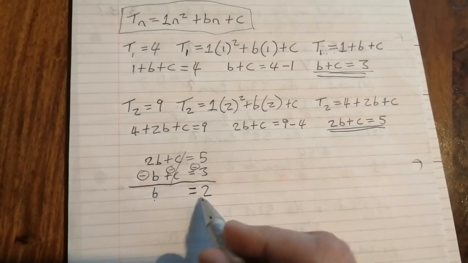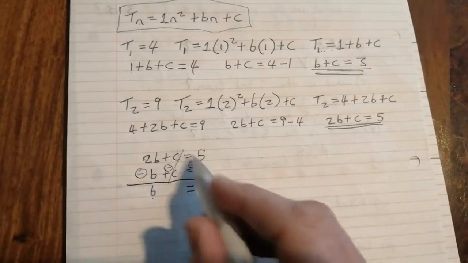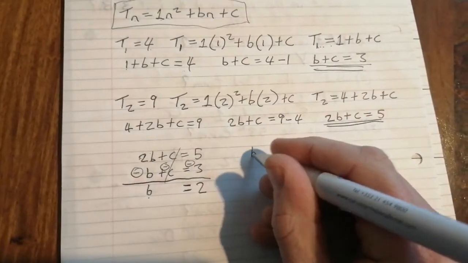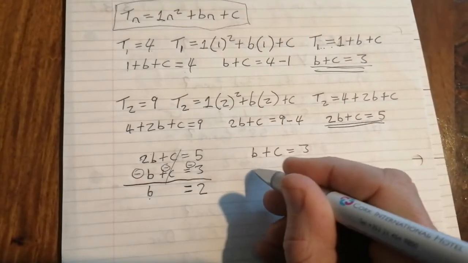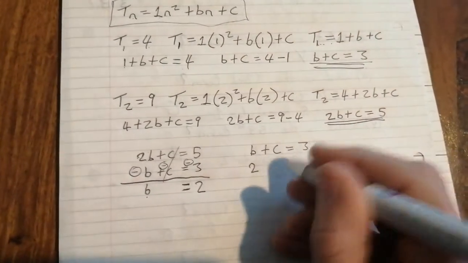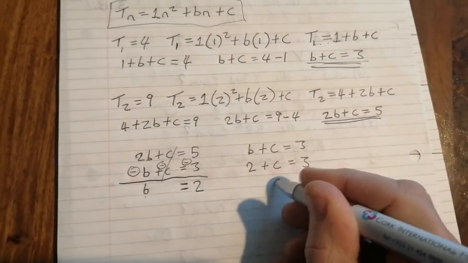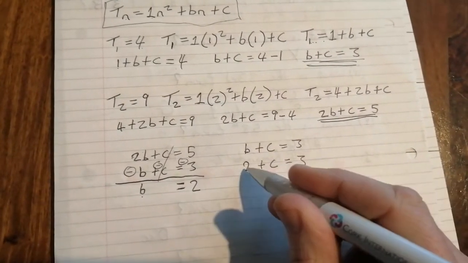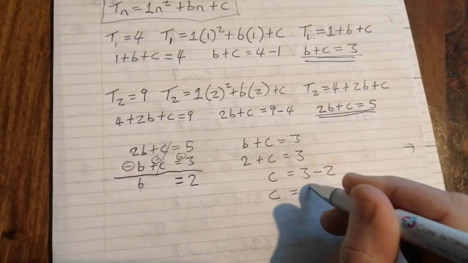Okay, once I know what b is, I can find c by subbing the value for b into either one of these equations, doesn't matter which. So I'll use the b plus c equal to 3 because they're smaller numbers there. Putting in 2 instead of the b because I know that b is equal to 2. I get this, and then I have c is equal to 3, bringing the 2 over, minus 2. So then c is equal to 1.